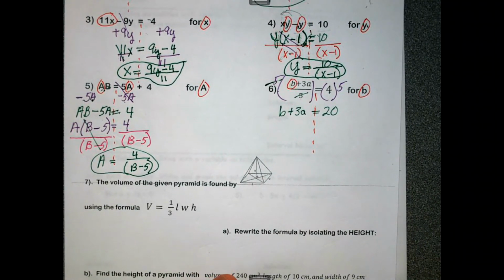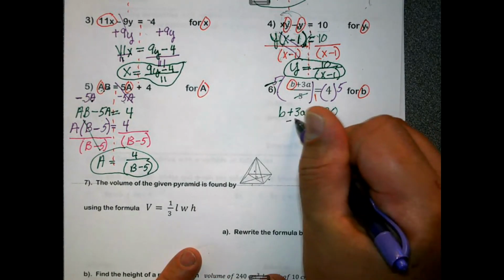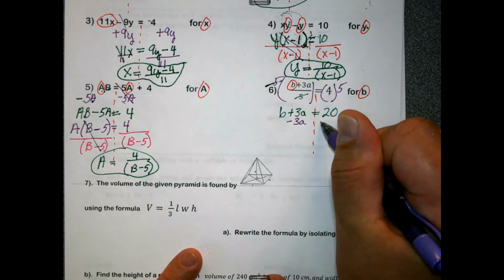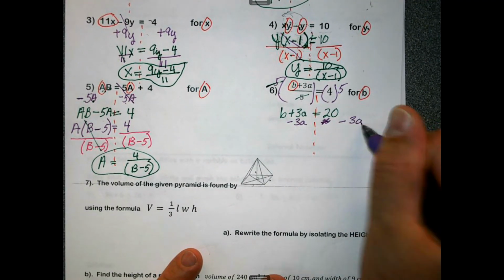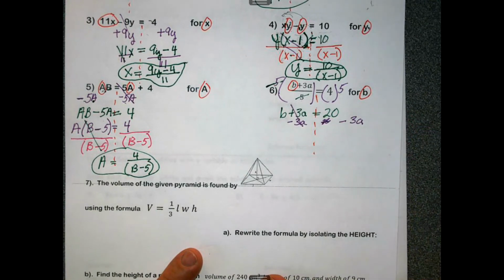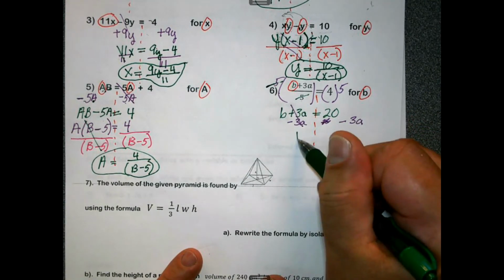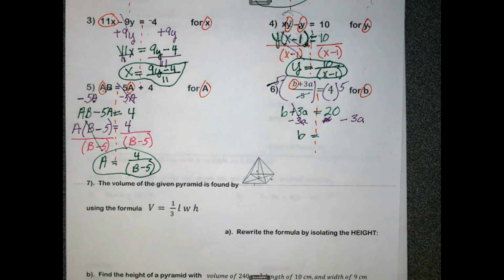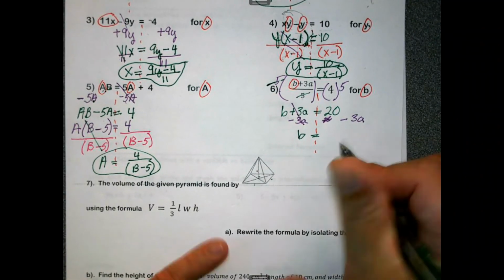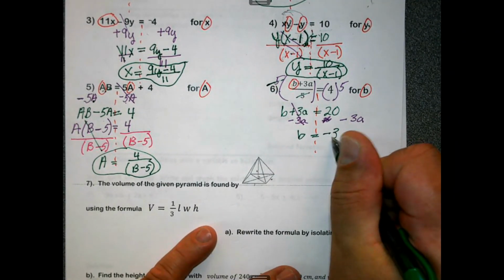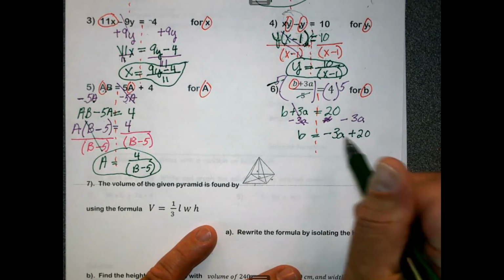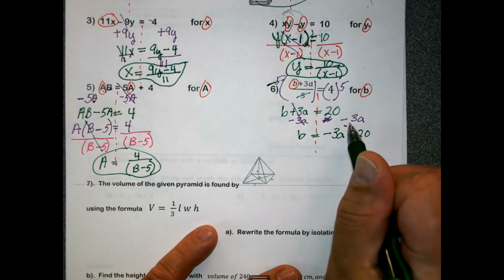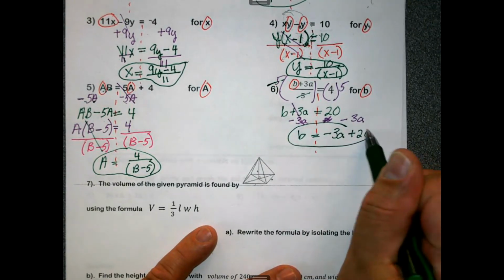Oh, actually, one more step, right? Because we're solving for little b, I'm going to subtract 3a from both sides. I should do this off to the side. And I get b equals, and again, I'm going to put the variable term first, negative 3a plus 20. If you put it second, I'm surely at this point not going to take points off.